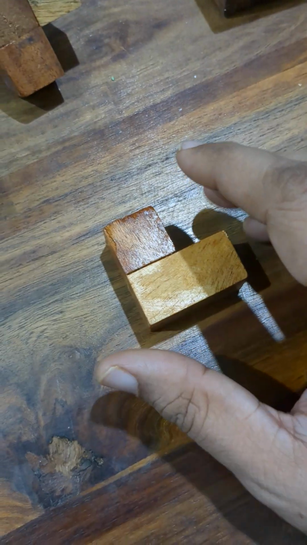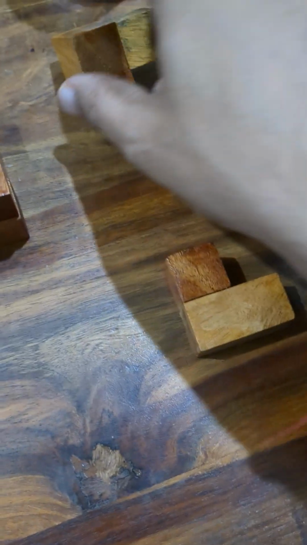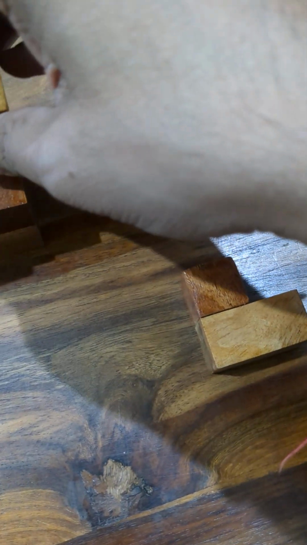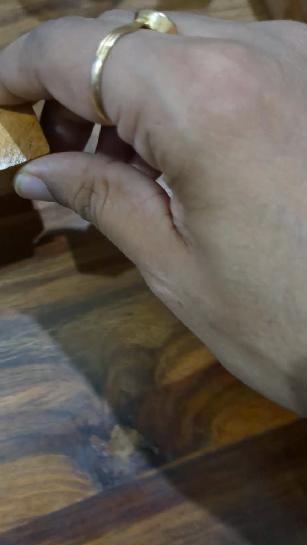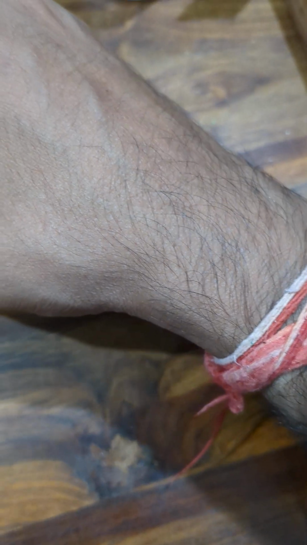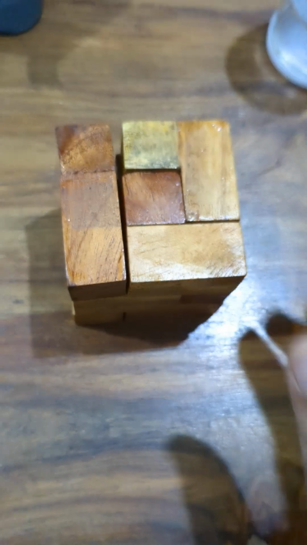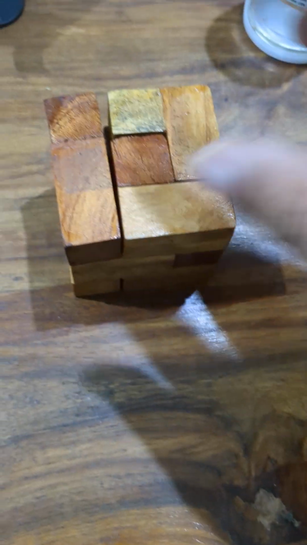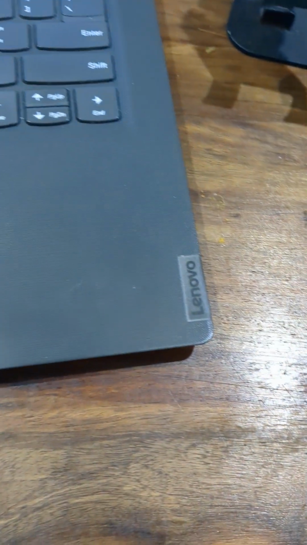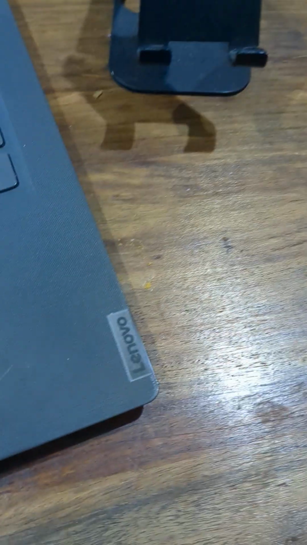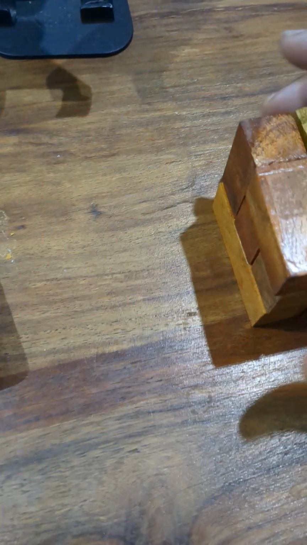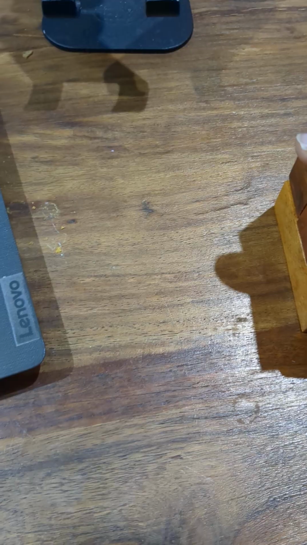Then what did I do? Then I construct my top layer with this piece, then this piece here, and this piece here. So yeah, that is how the cube was created. Now that I'm thinking of different ways, I'm going to turn this all around and see how it looks now.